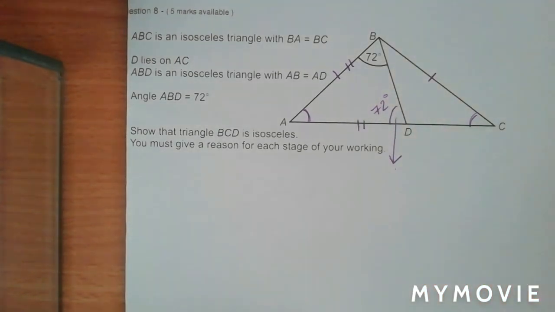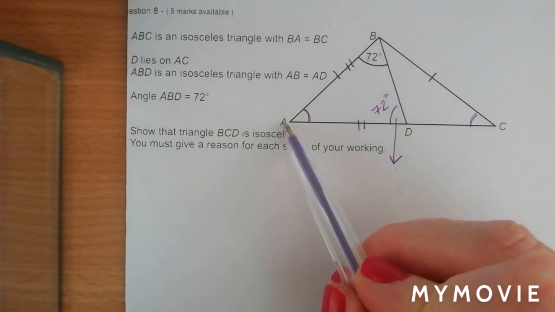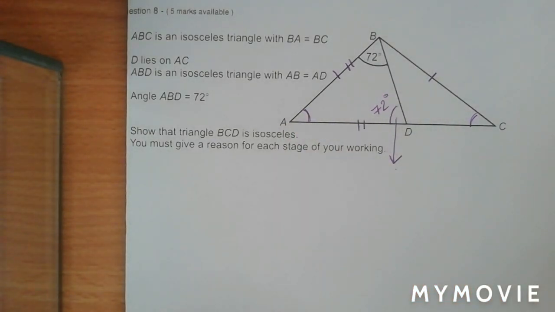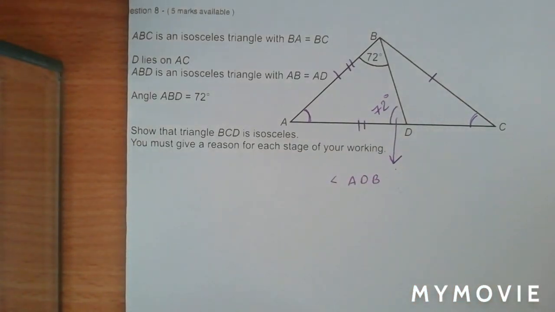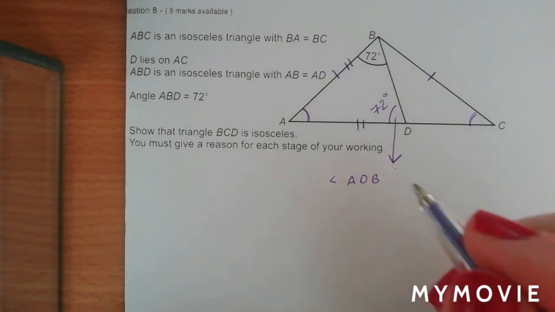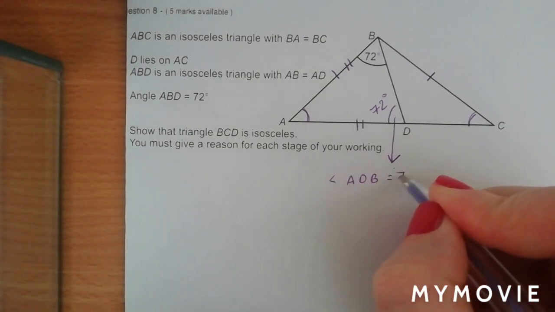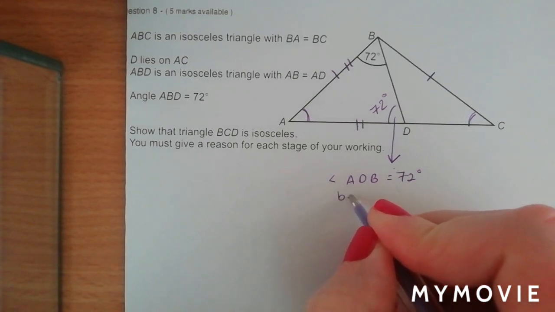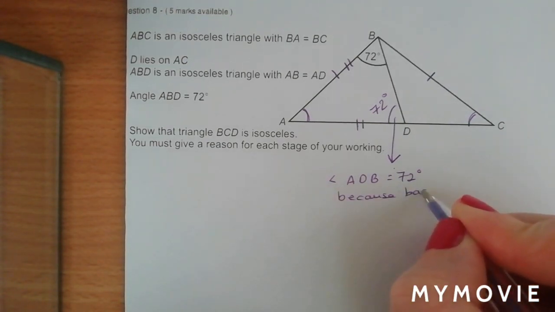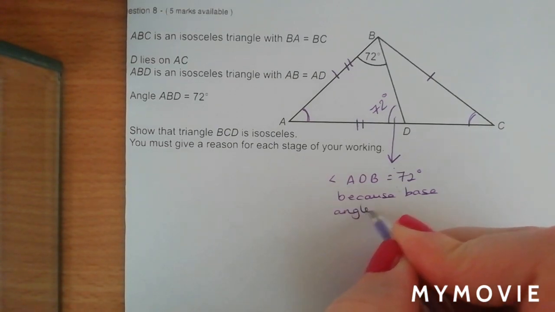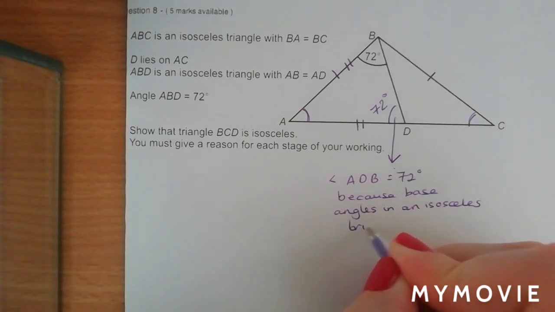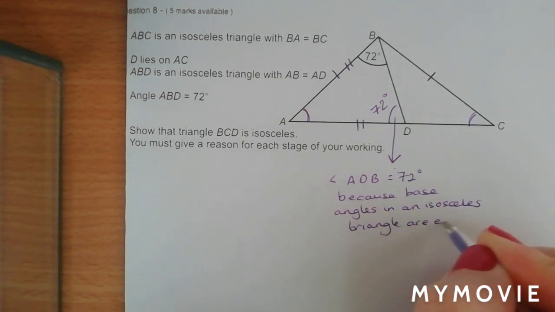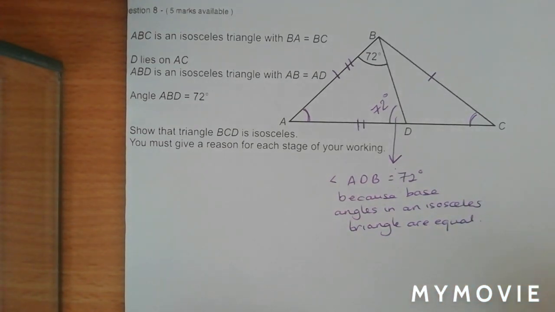So I'm going to start off here that this angle, which is angle ADB, if you were writing it into MathsWatch, really we should put an angle sign if we're doing it properly, but on MathsWatch it would be okay just to write the letters, ADB is equal to 72 degrees, and that's because base angles in an isosceles triangle are equal. So that's what we mean by a reason. A reason is why is that the case, not any sort of working out for that.